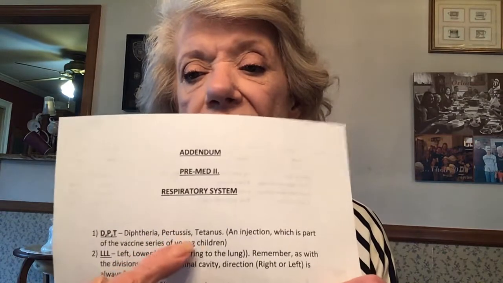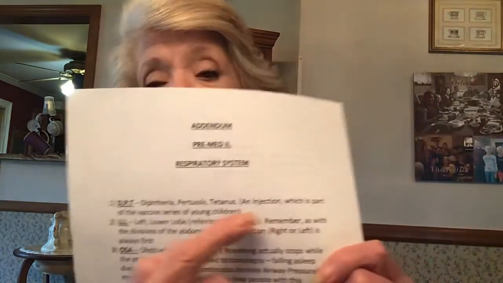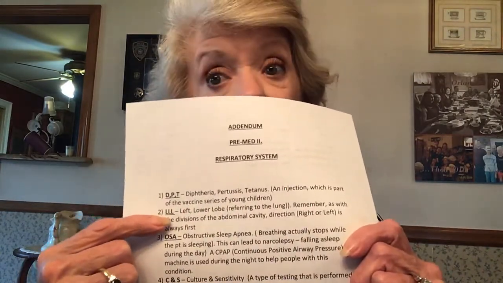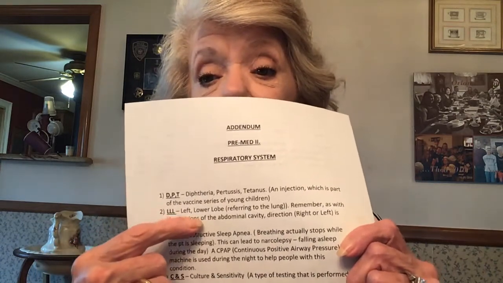DPT. DPT stands for diphtheria, pertussis, and tetanus. It's an injection which is part of the vaccine series of young children. Number 2 is LLL. That is the left lower lobe. We're talking about the lungs here. It's the left lower lobe referring to the lung. Remember, as with the divisions of the abdominal cavity, direction is always first. So you see LLL, it's not lower left lobe, it's left lower lobe.